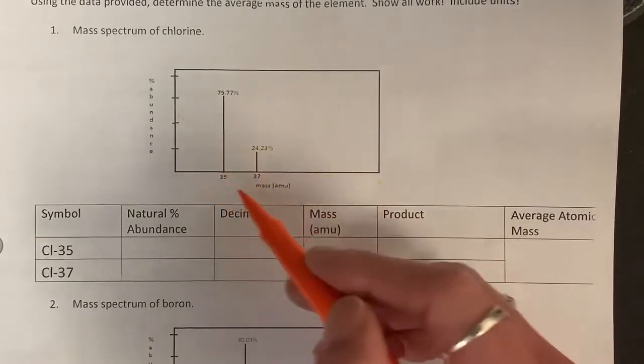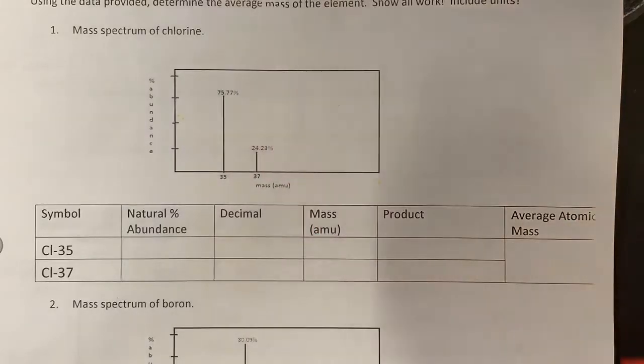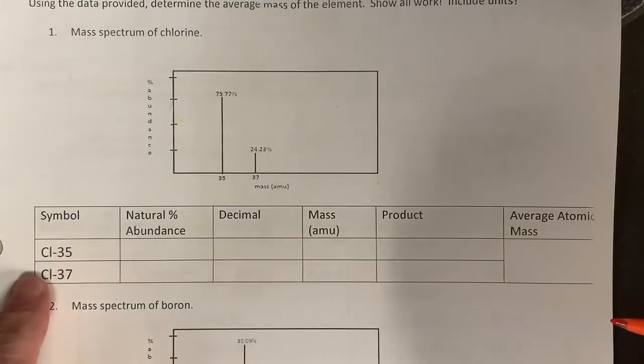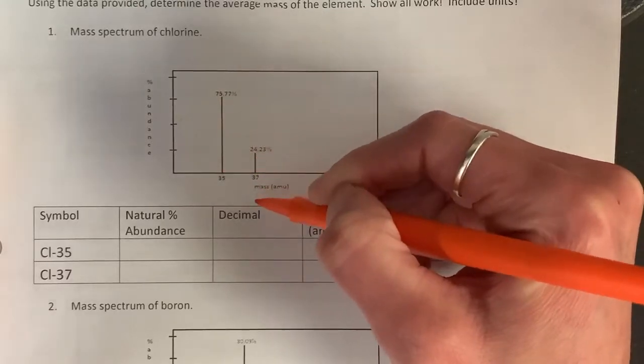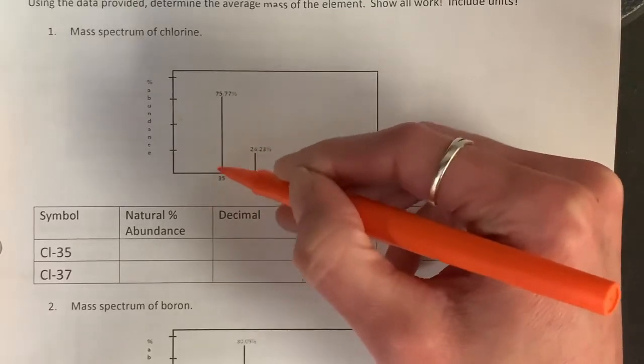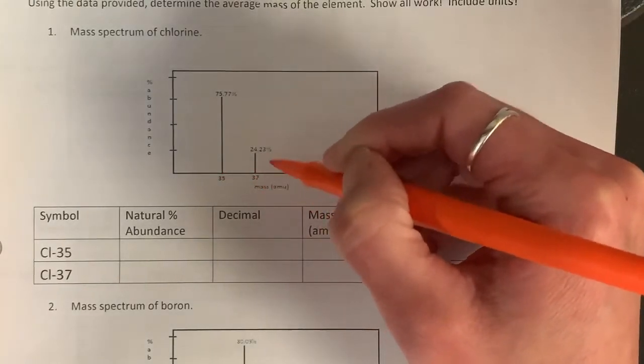So this is my spectrum of some isotopes. In this case, it's chlorine. Chlorine has 2 different isotopes, and I can tell that on the graph because I have 2 different peaks. One peak is for chlorine 35, 1 peak is for chlorine 37.